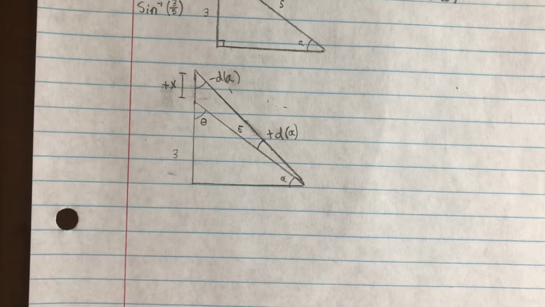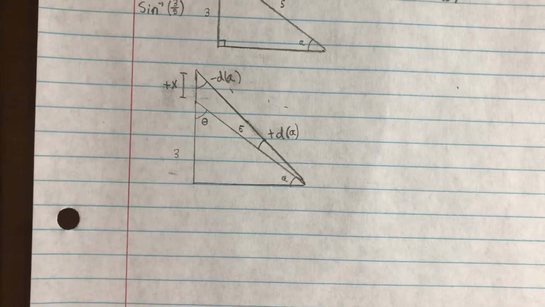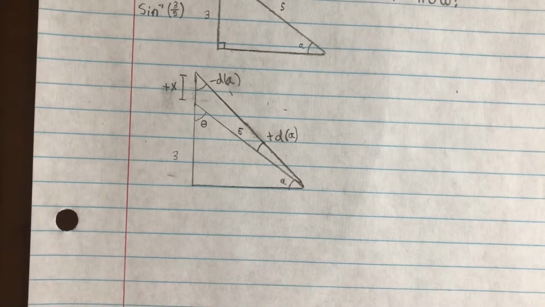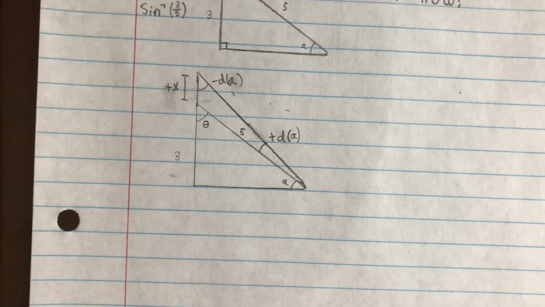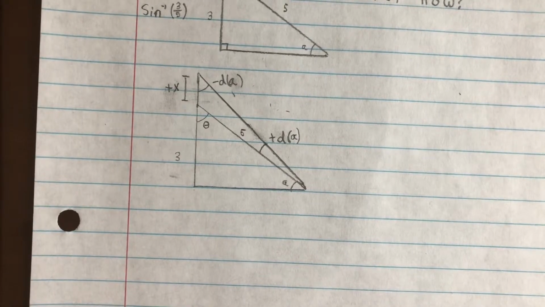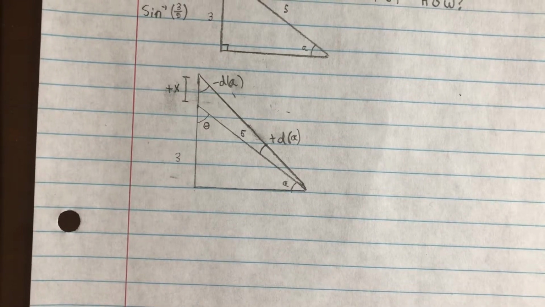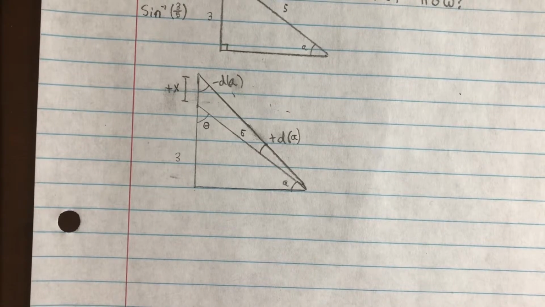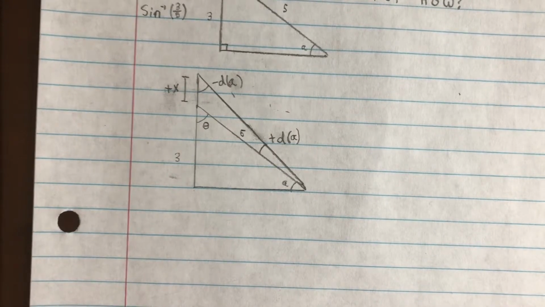We have the same right triangle but with a stagnant adjacent side and an increase in height of the opposite side. In response, the alpha angle increases by delta alpha, an unknown, and the angle theta decreases by delta alpha.